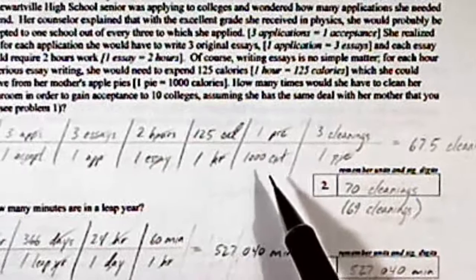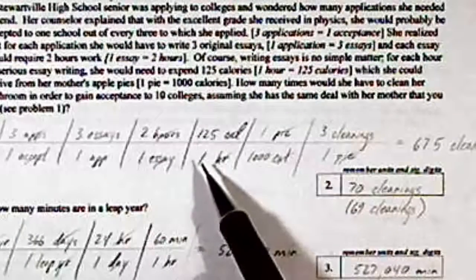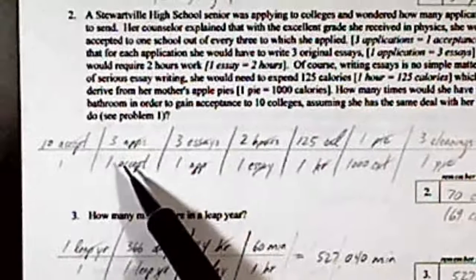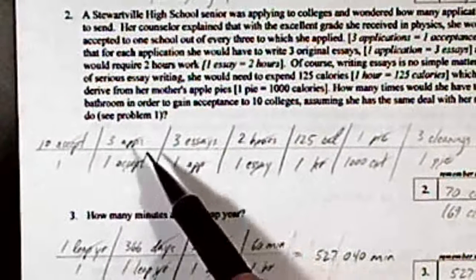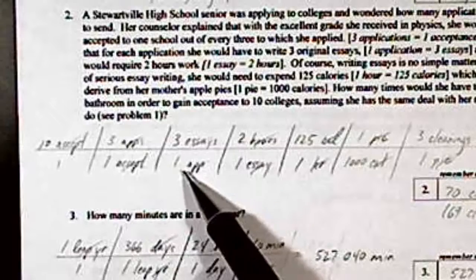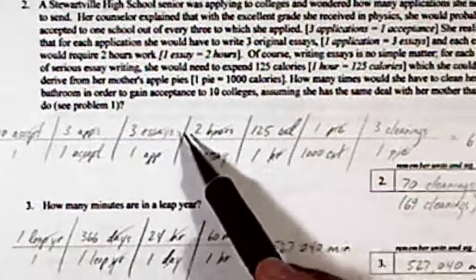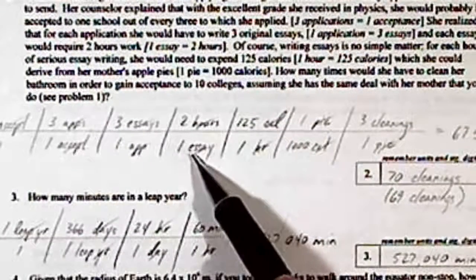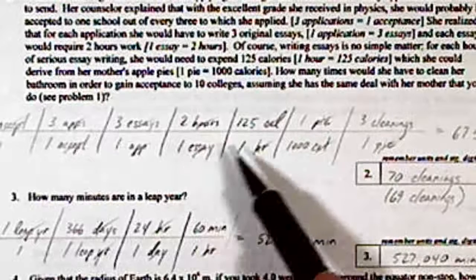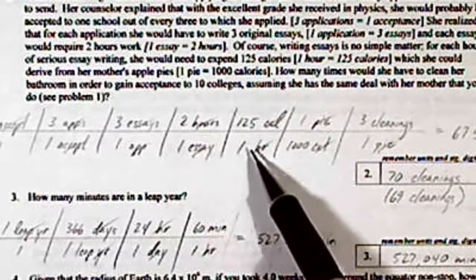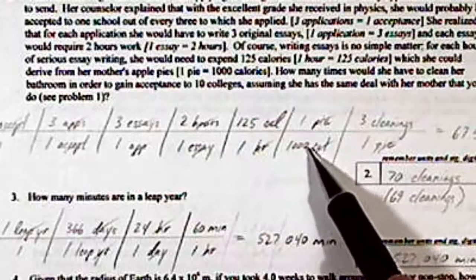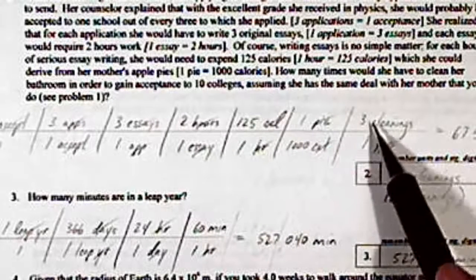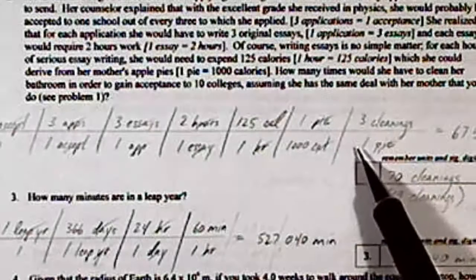Since we've got a couple measured values in here, I mean, this is counted. I know that I need 3 applications for every acceptance. That one you could argue is measured. But 3 essays per application. But now 2 hours per essay, that's more of a measured value, as is 125 calories burned every hour, 1 pie per 1,000 calories, another measured one. Here's a counted one, 3 cleanings per pie.